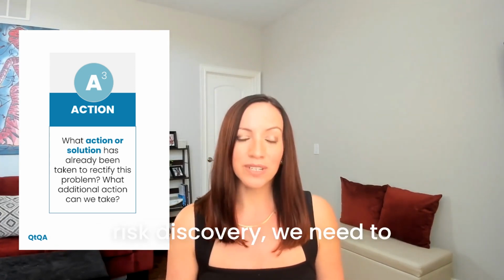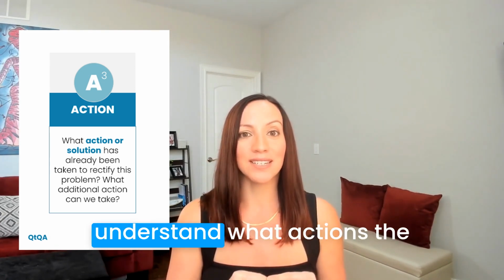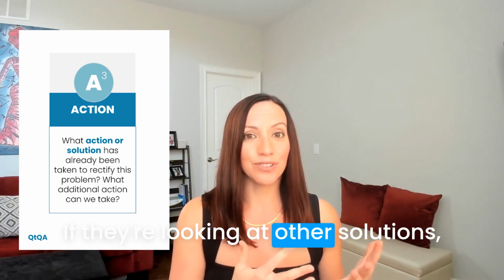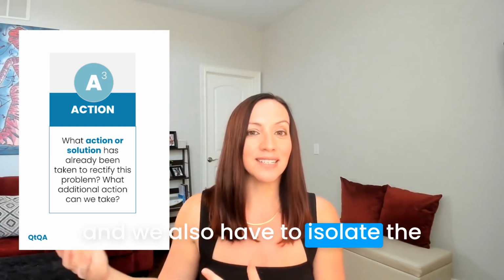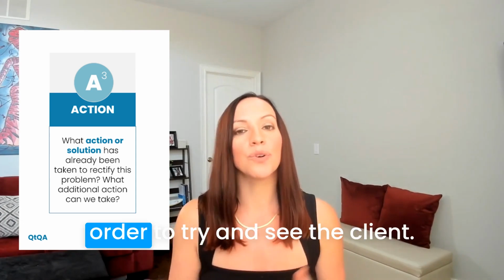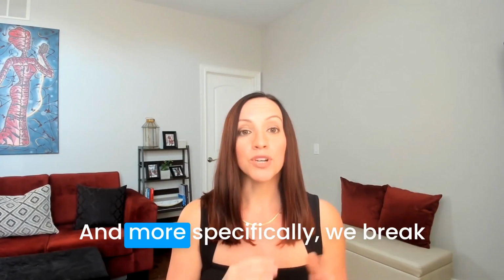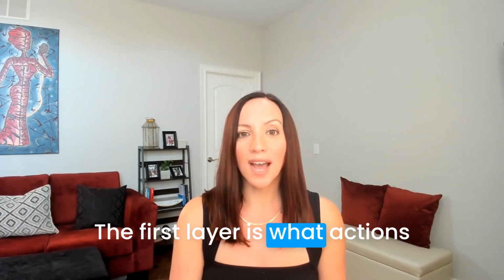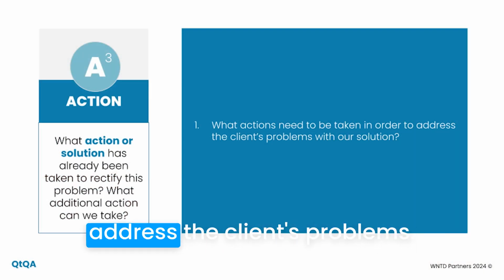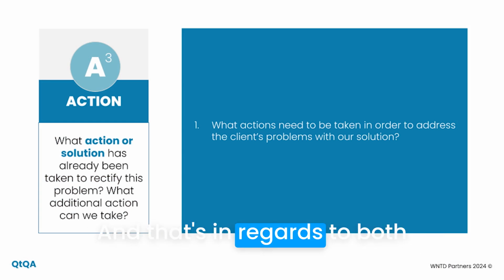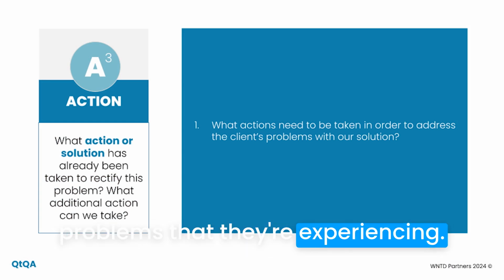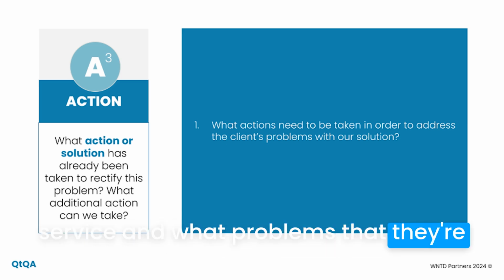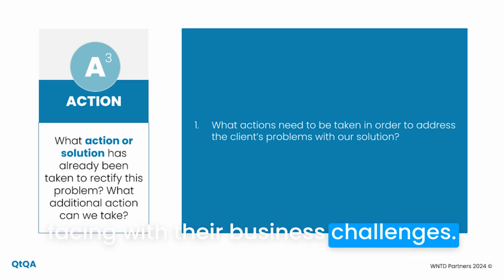So when it comes to churn risk discovery, we need to understand what actions the clients maybe have already taken, if they're looking at other solutions, and we also have to isolate the actions that we need to take in order to try and save the client. And more specifically, we break this down into three core layers. The first layer is what actions need to be taken in order to address the client's problems. And that's in regards to both problems that they're experiencing with our product or organization or service, and what problems they're facing with their business challenges.